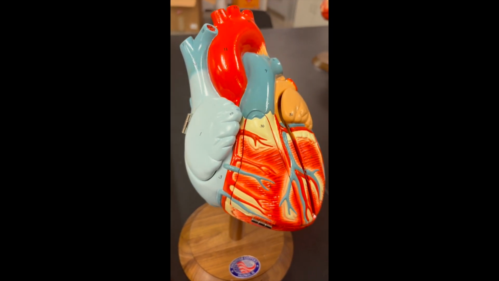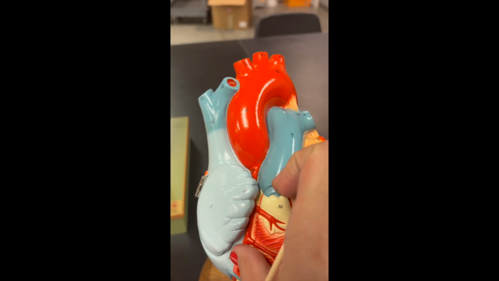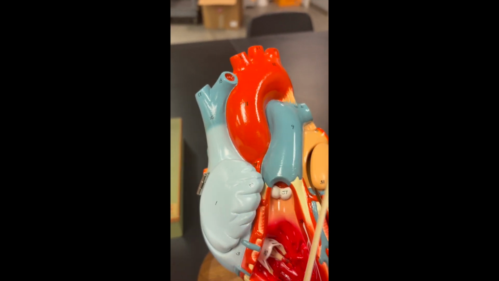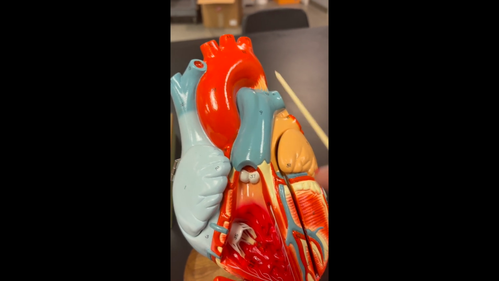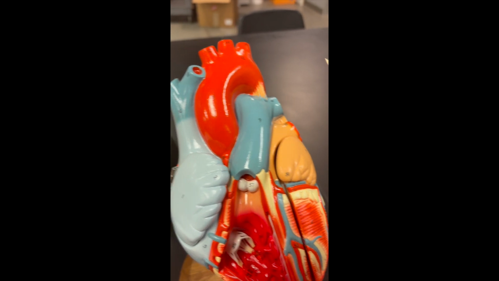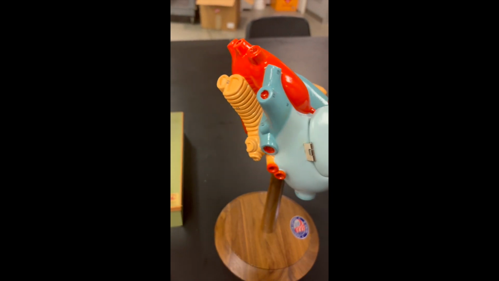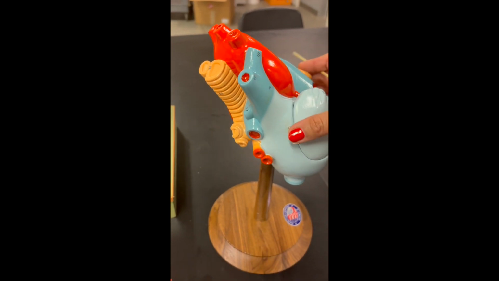Then next is the pulmonary trunk and arteries. So this is the pulmonary trunk. Blood has to pass through that pulmonary semilunar valve before getting there. So there's the pulmonary trunk. And then this is the left pulmonary artery going out to the left lung. And if we turn this around here, this right here is going to be the right pulmonary artery going to the right lung.